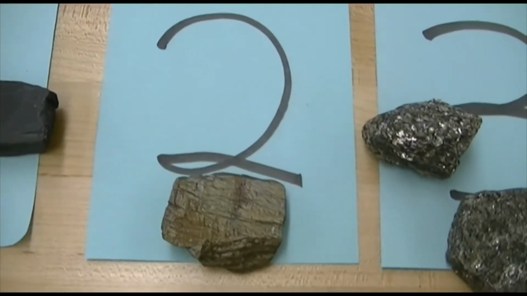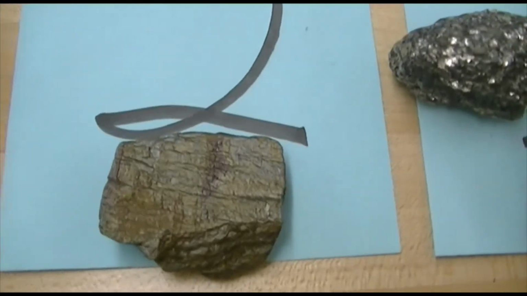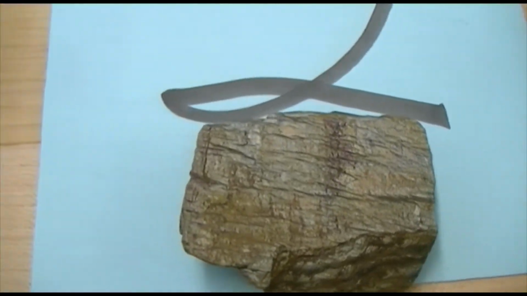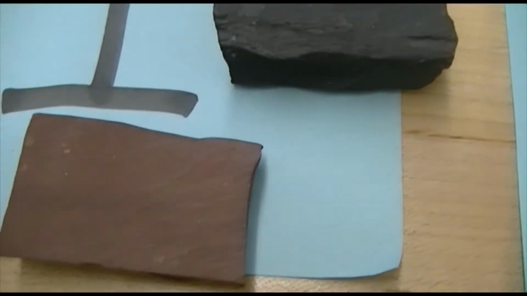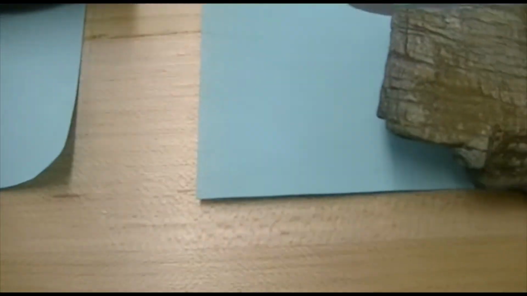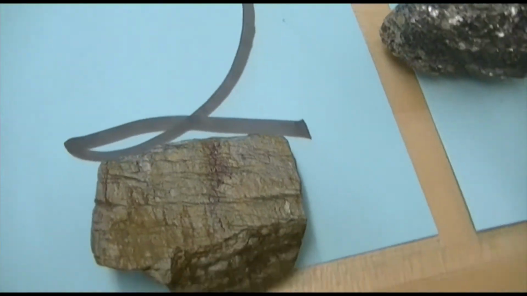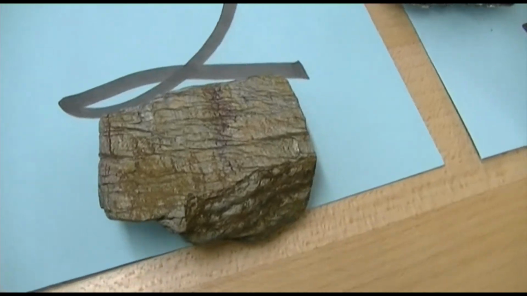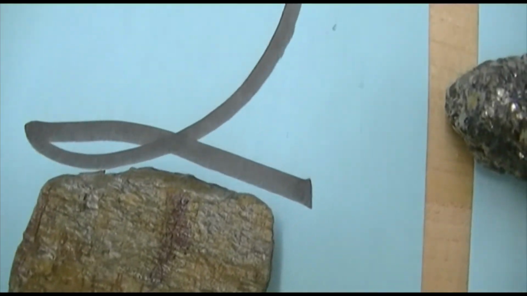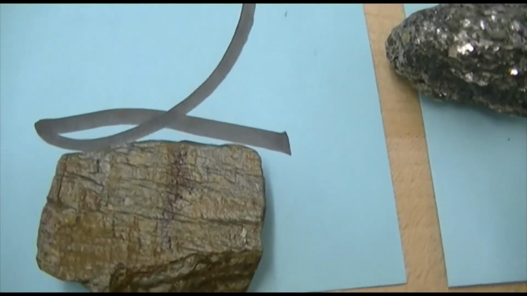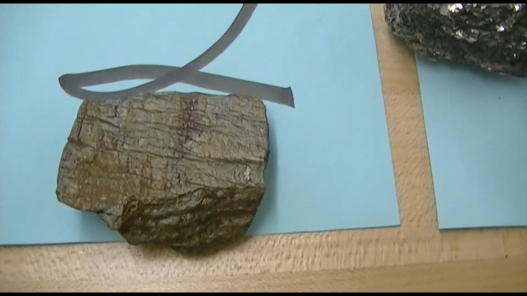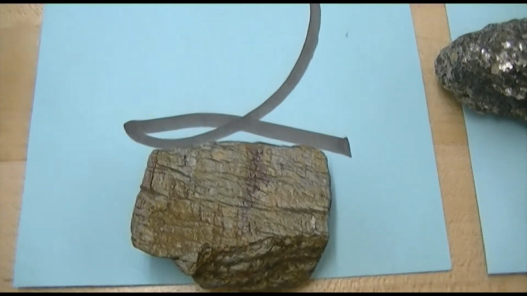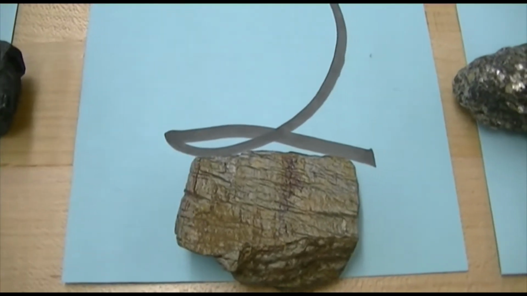Moving on to number 2, an increase in metamorphic grade. Unlike number 1, which is dull, no shine to it, this one has a little bit of a shine to it. Just a slight shine. No visible minerals yet. So numbers 1 and 2 have in common that none of them have really any visible minerals.